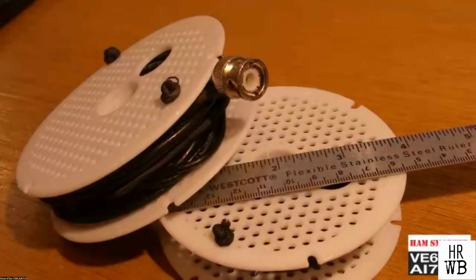Hey, I took some time when I was down at Hamvention. I saw a few things that caught my eye, and here I am on video now showing off my latest design that is out on Thingiverse. We went out as a group on the day after Hamvention shut down, and we played POTA at a park, and I saw this product called the Spool Tenna.